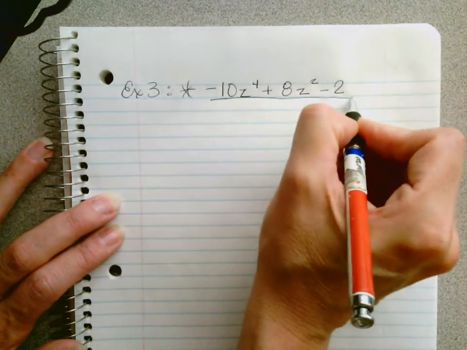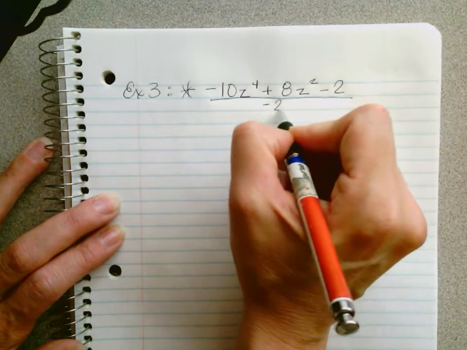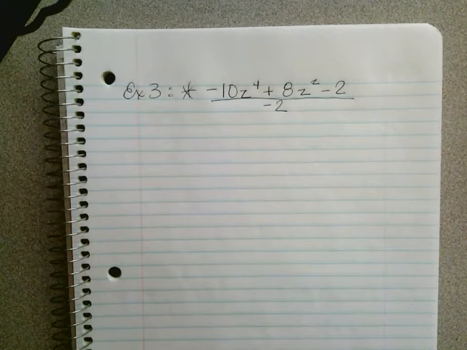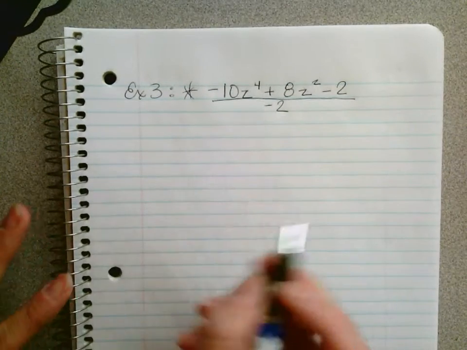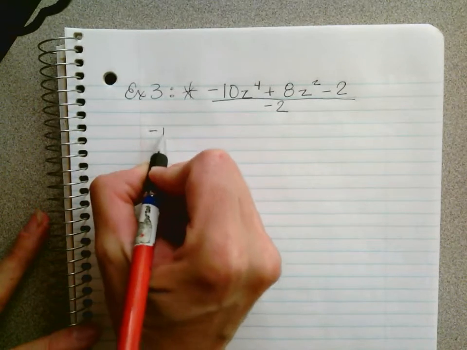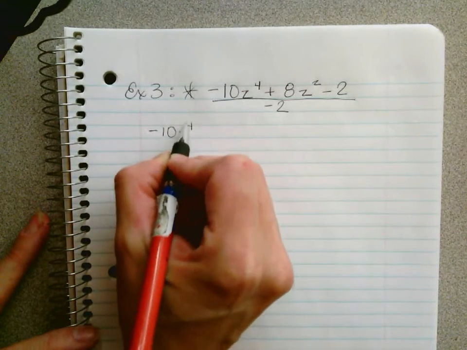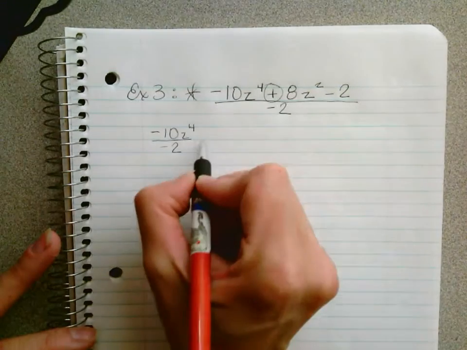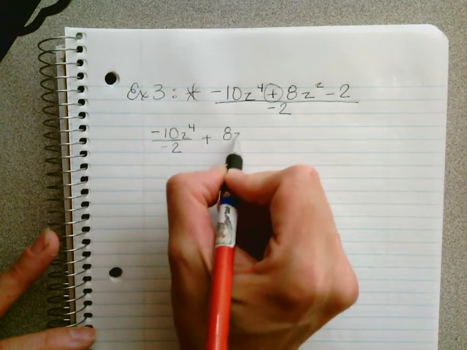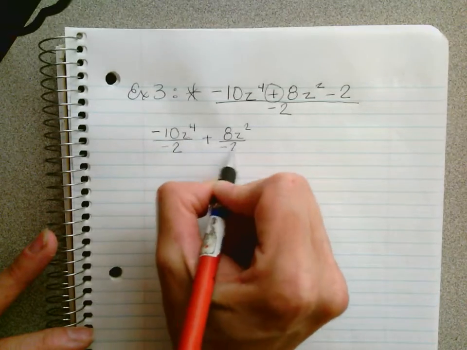All of that divided by negative 2. Okay? Most of you probably already in your head can solve this, but to do this using the distributive method, you would break it up. Everything divided by negative 2. Use the operators to combine the results.